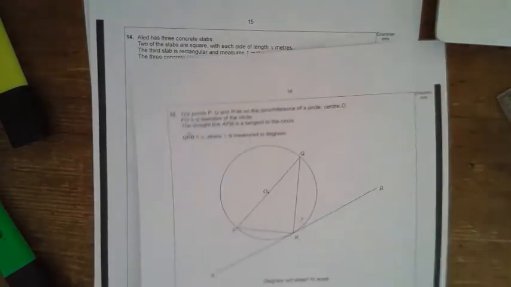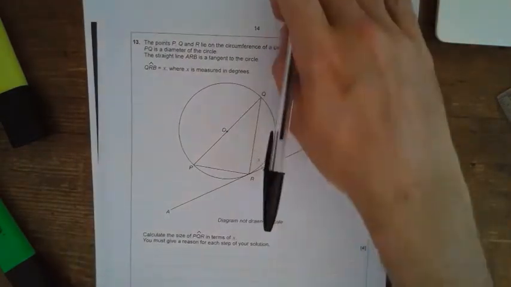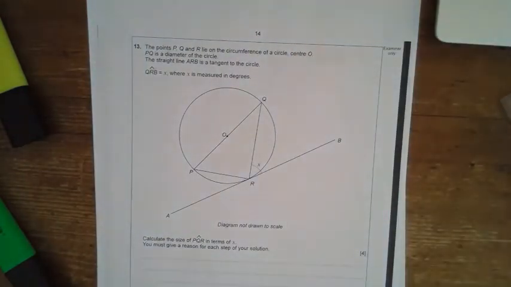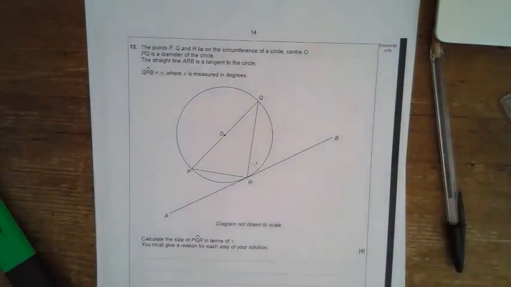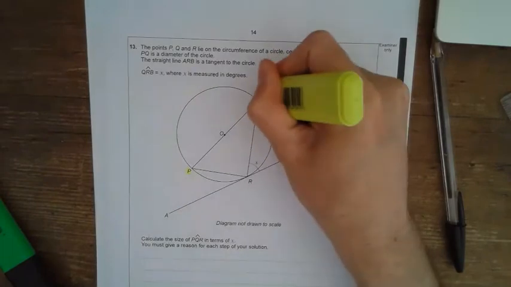Okay, next one. Okay, so we've got a question on what's going to be circle theorems, I would have assumed. So let's have a quick read. It says the points P, Q, and R all lie on the circumference of the circle. So this is a cyclic triangle, is what I like to refer to them as.